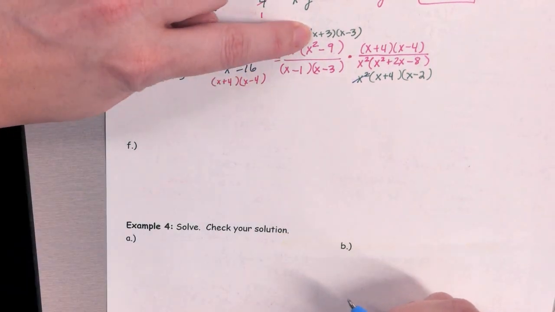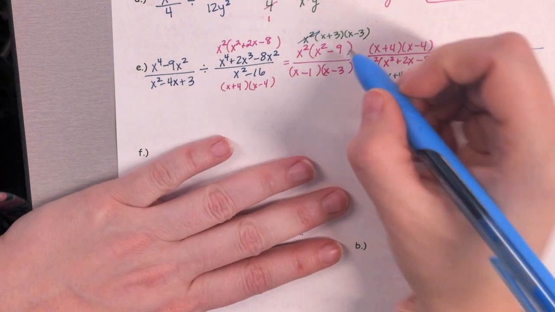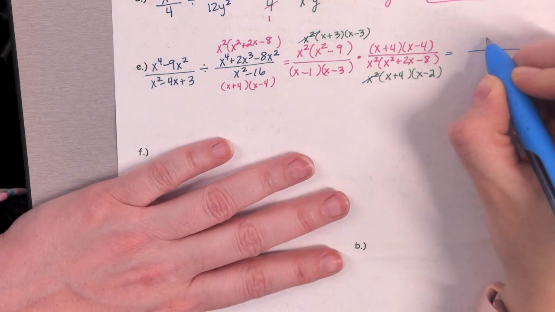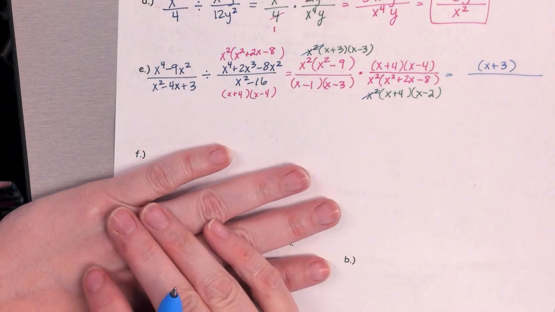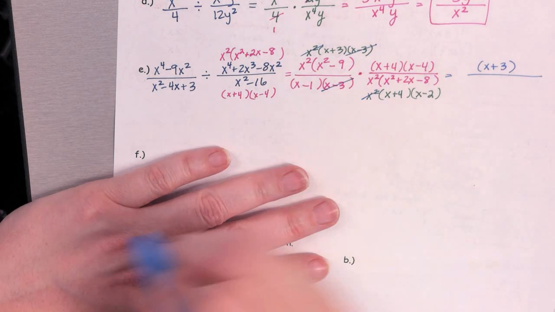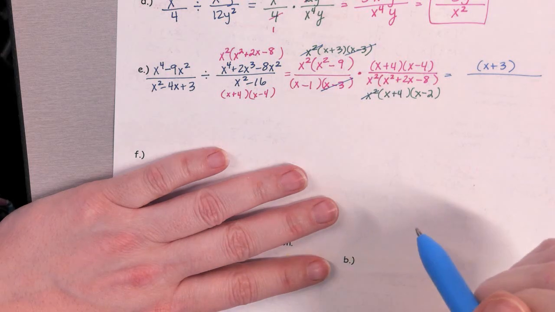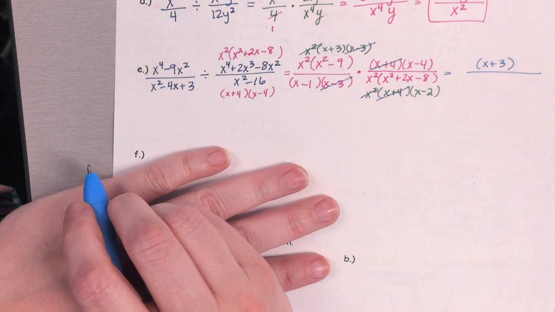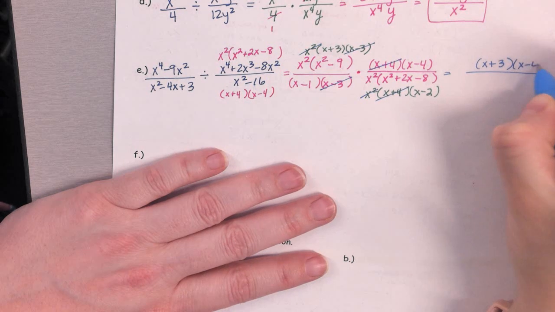x plus 3, is there another x plus 3 in the denominator? Okay, so not an x plus 3, so that has to go in my final answer, so I'm going to write it down. So nothing canceled out with x plus 3, but you guys said x minus 3 does cancel, so yep. What about x plus 4? Does it cancel with anything? Yeah. Okay, so then we'll slash it. x minus 4, does that cancel with anything? Nope, so then we gotta write it here.